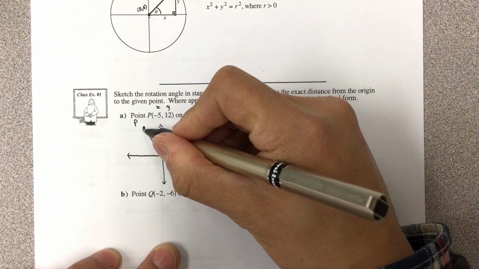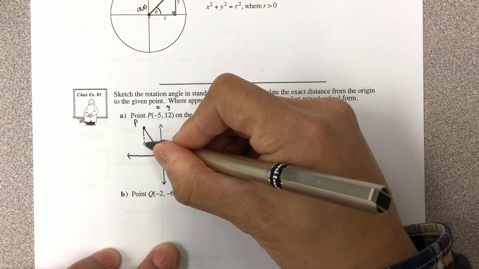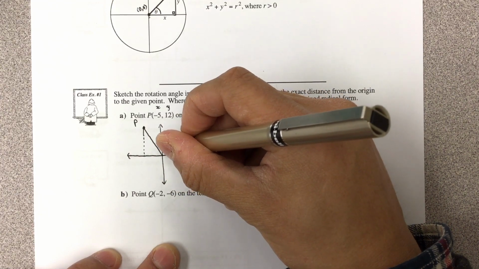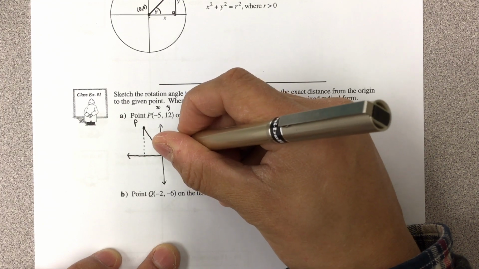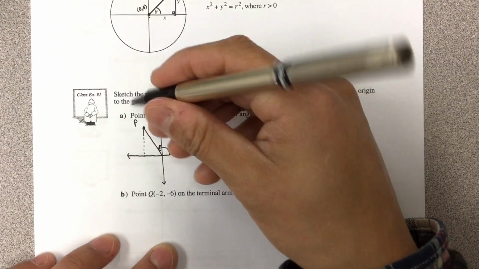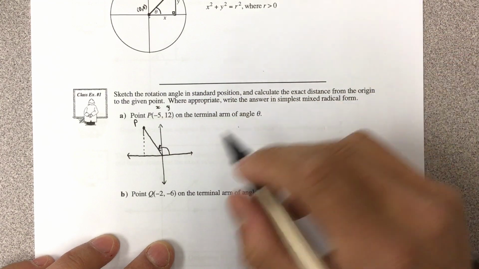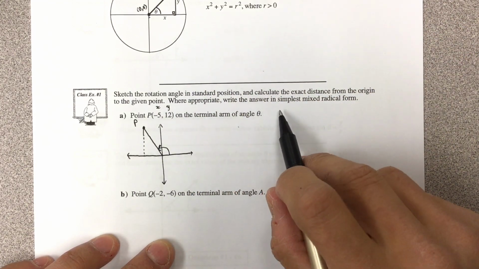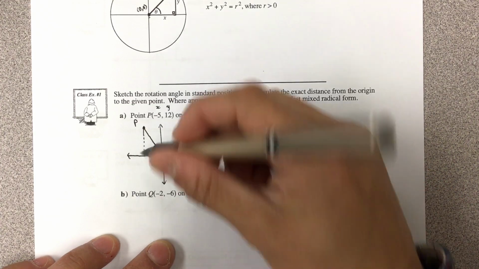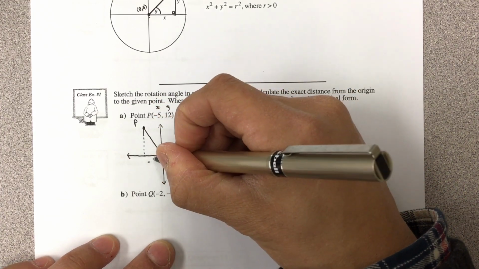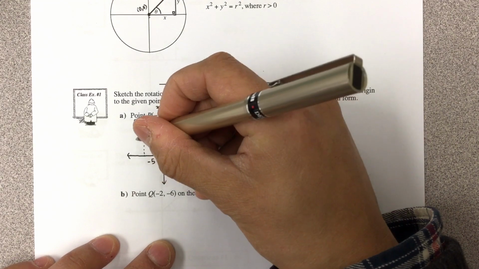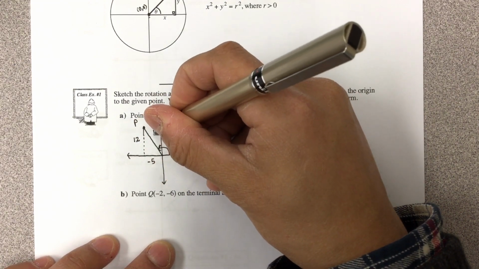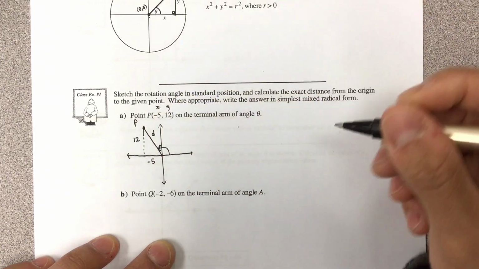And point P is going to be forming a right triangle, and we're going to be rotating counterclockwise. Now, what we want to do is we want to say the exact distance from the origin, right? So I know I've gone -5 units in this direction and +12 units in this direction. What I'm looking for is the distance from point P to the origin.